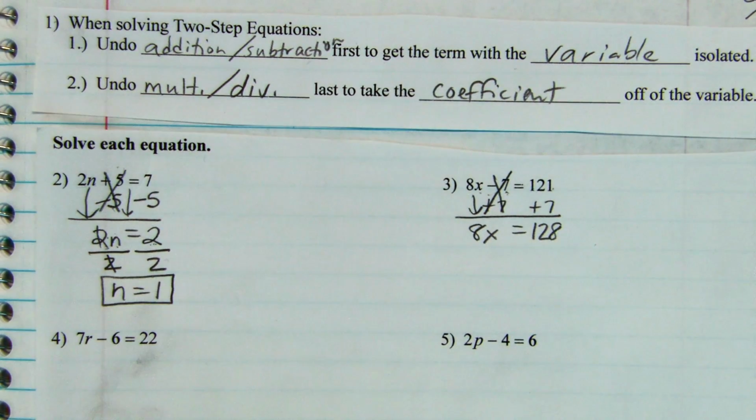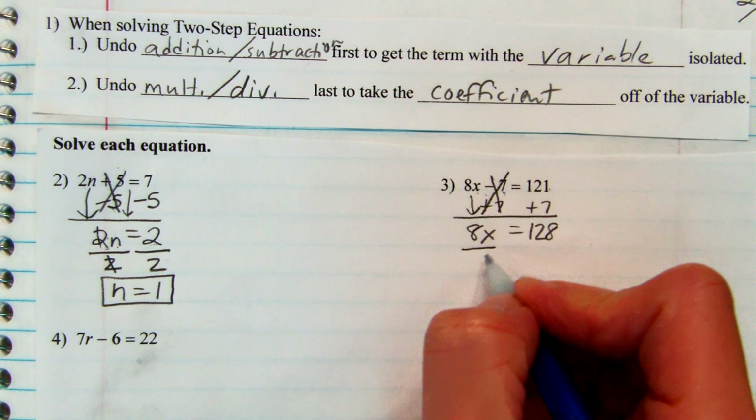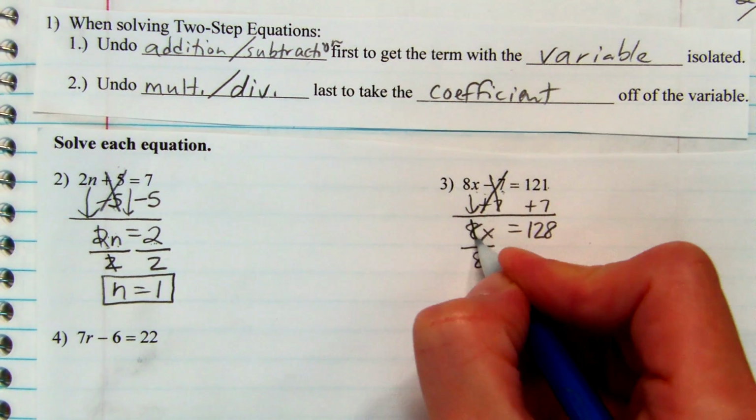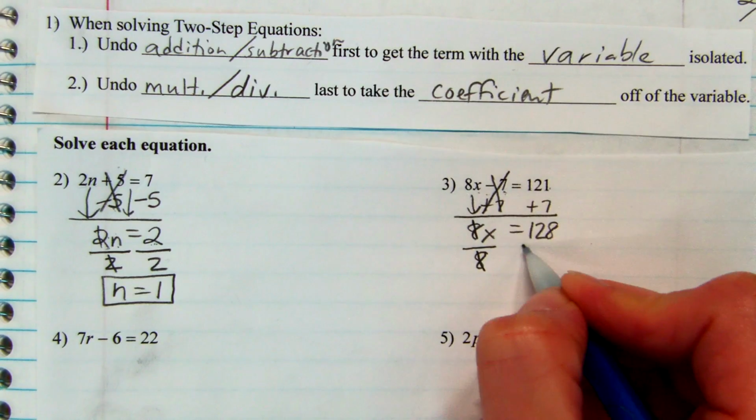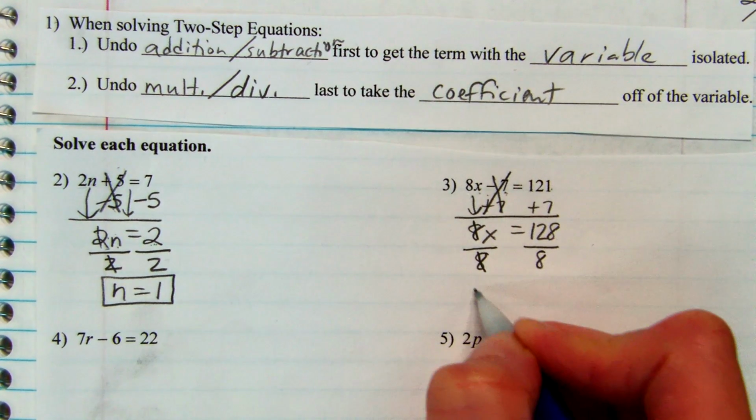So we get rid of it by doing what? Division. So we're going to divide this side by 8, and that's going to get the x by itself. We're going to divide this side by 8.